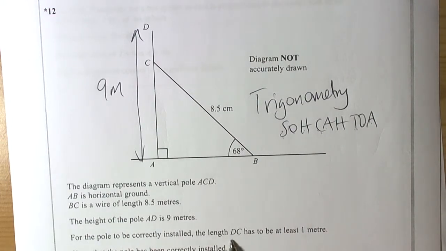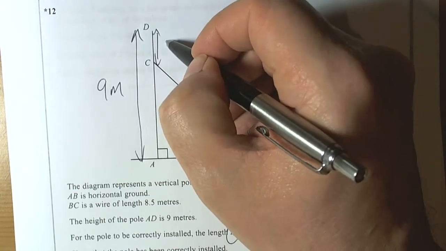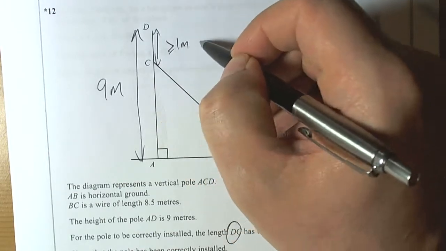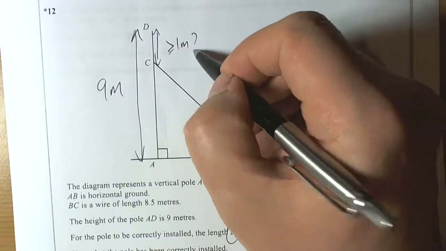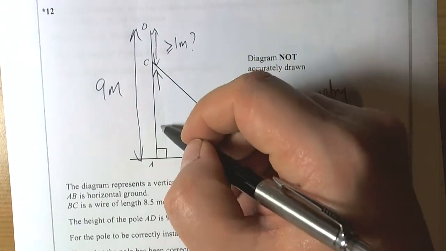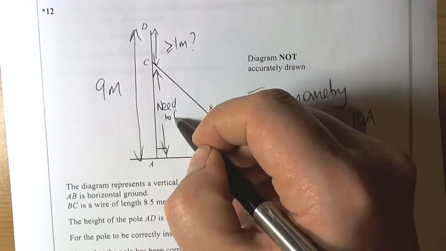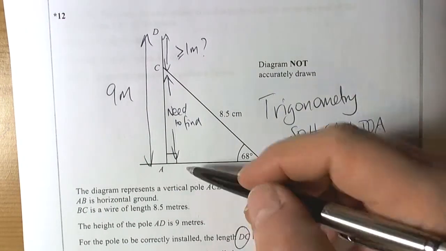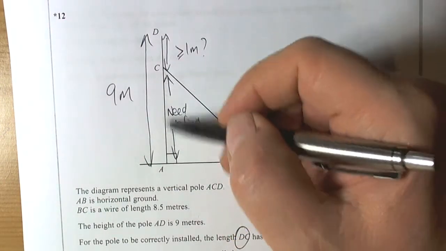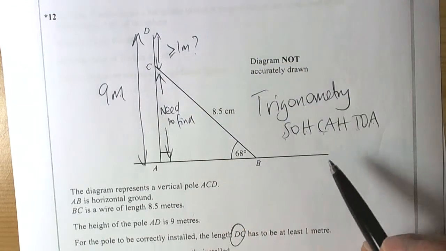For the pole to be correctly installed, the length of DC has to be at least 1 meter. So the question is greater than or equal to 1 meter. That means we really are asking the question, what's that length there? So we need to find that, because once we know what that is, then we can take it away from 9, and that'll tell us whether this is more than 1 meter or not.